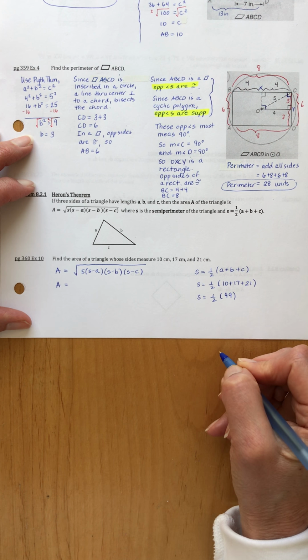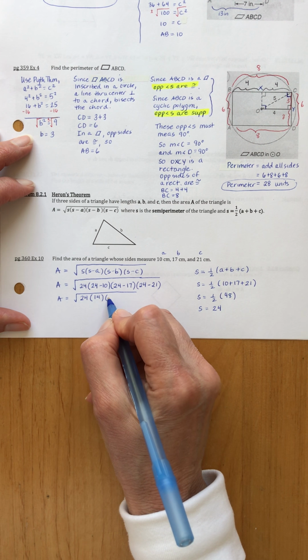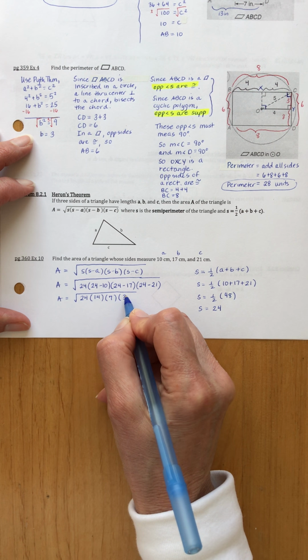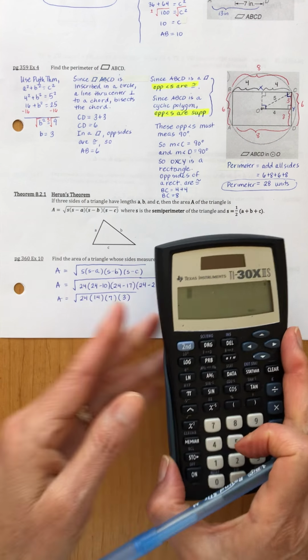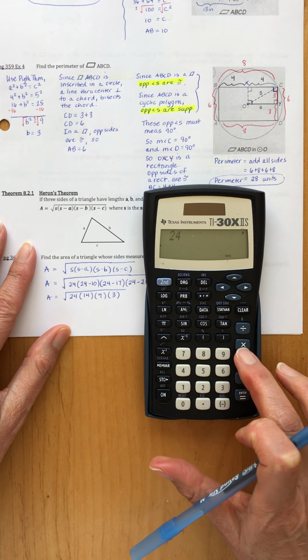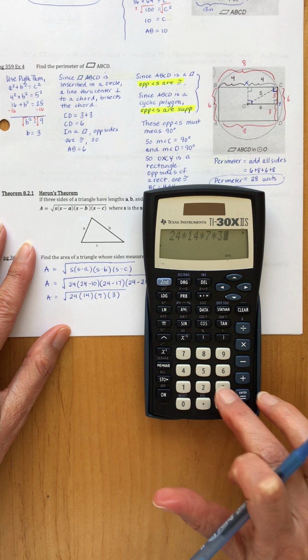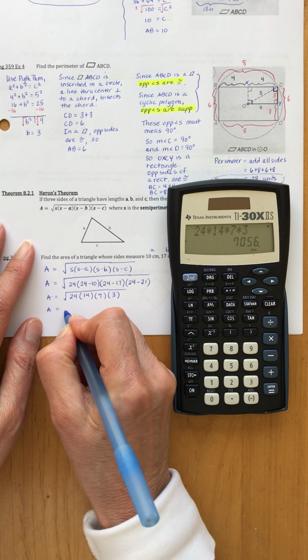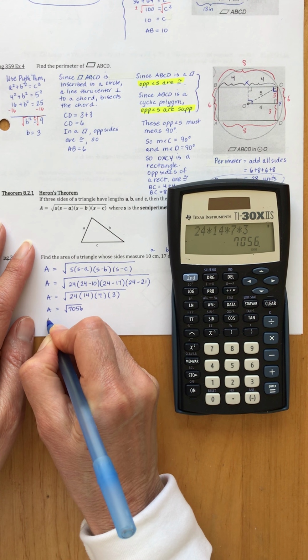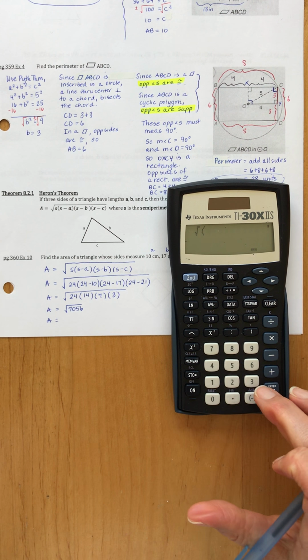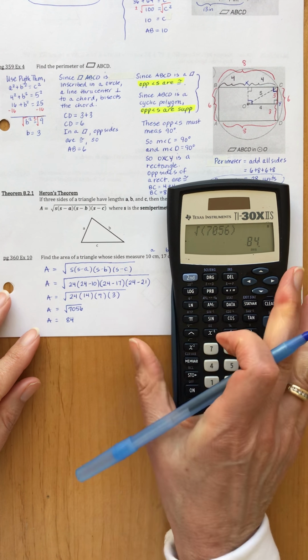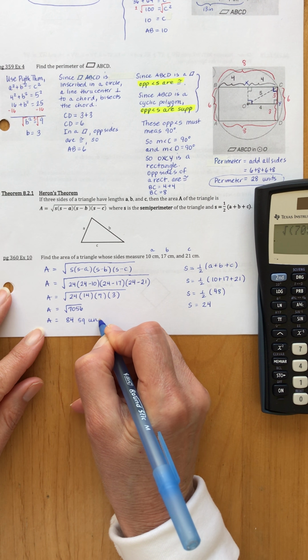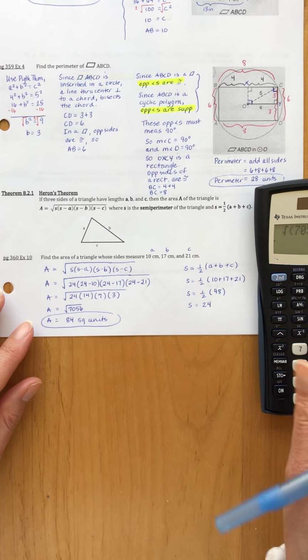So we're going to do inside the parentheses first. So we have 24 times 24 minus 10 is 14. 24 minus 17 would be 7. And 24 minus 21 would be 3. Now we've got to multiply that all up and take the square root. So I'm going to multiply first just so you can follow along and see what's happening. So 24 times 14 times 7 times 3. So that's 7056. And now we're going to go ahead and take the square root. So the square root of 7056, and we get 84. Okay, so that's the area, and it's square whatever the units are. All right, that concludes page 1.